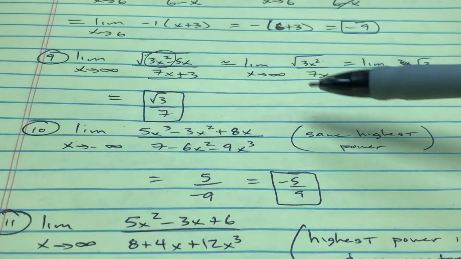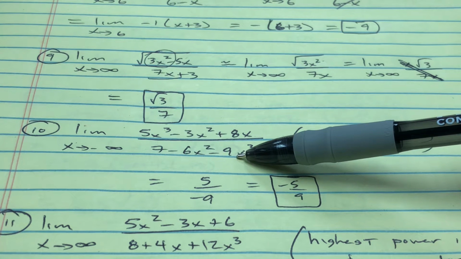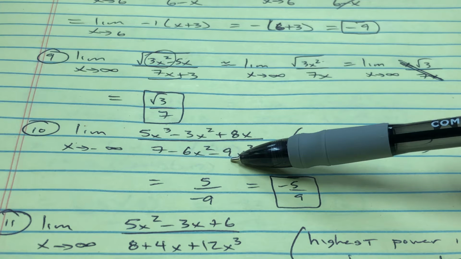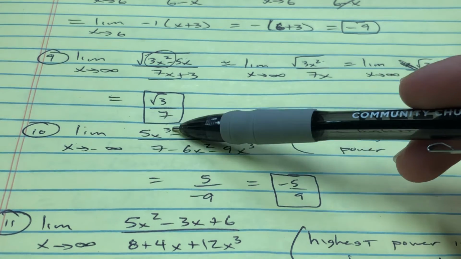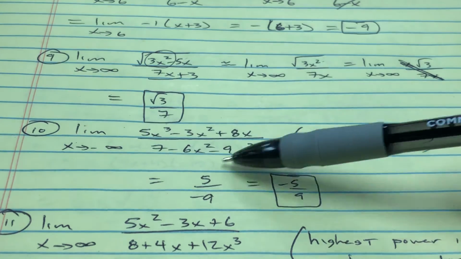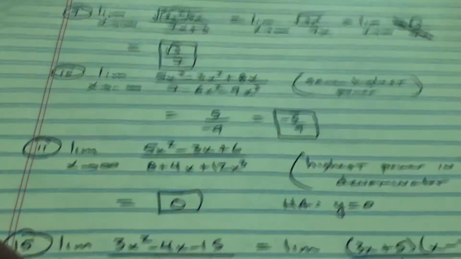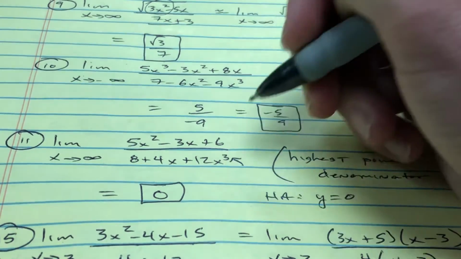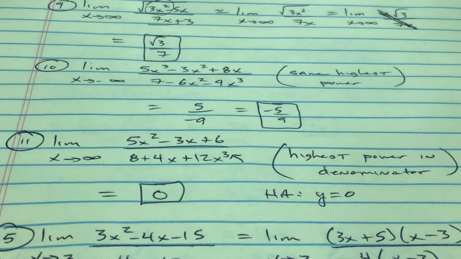The highest power is both up top and down below. It's the same highest power, so the horizontal asymptote would be the ratio of the leading coefficients. Horizontal asymptote, again, is the limit as x goes to infinity or negative infinity. 5 over negative root 9, -5 over 9. On 11, the highest power is in the denominator, which means the horizontal asymptote is y equals 0, so that means the limit is 0.